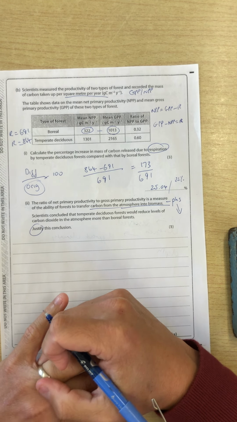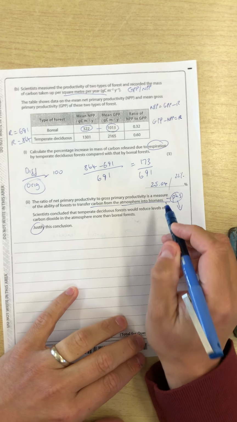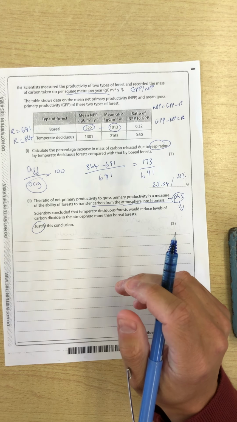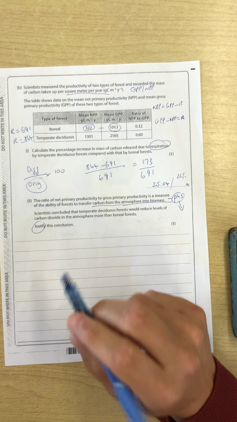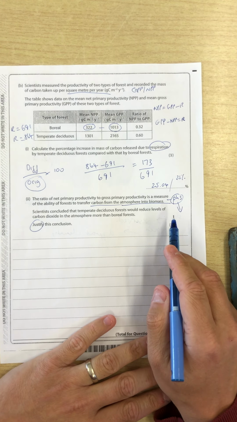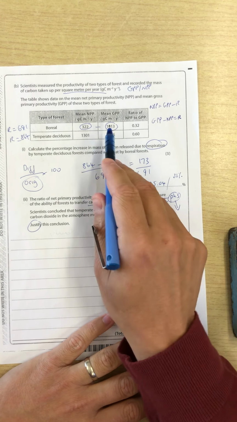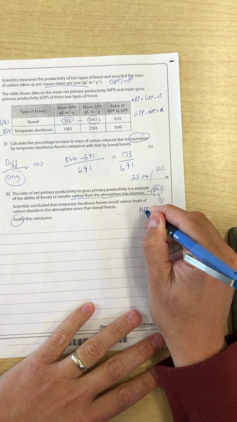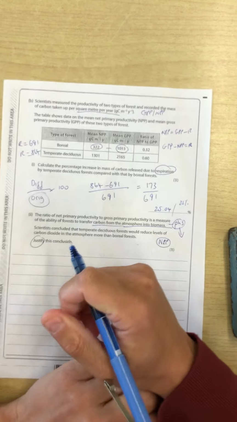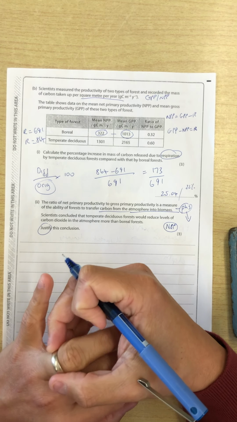Now, this is absolutely key. So photosynthesis is what's going to increase the biomass. What bit of this is photosynthesis? That is the net primary productivity. That is the bit of photosynthesis that goes towards increasing the biomass effectively.